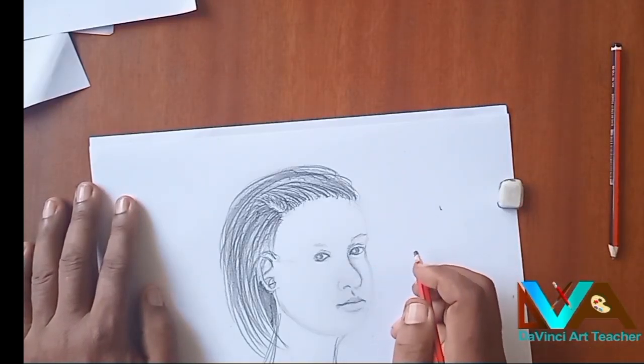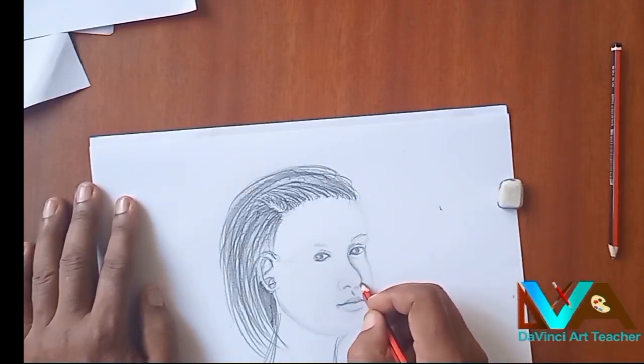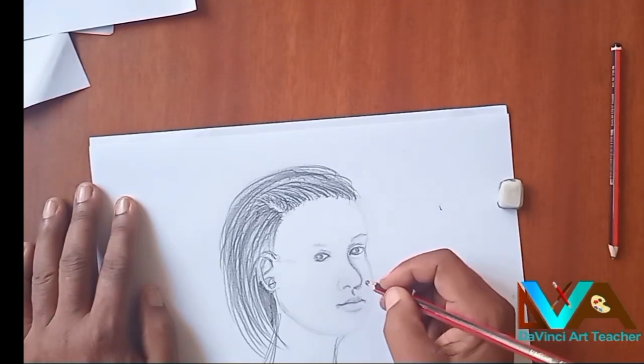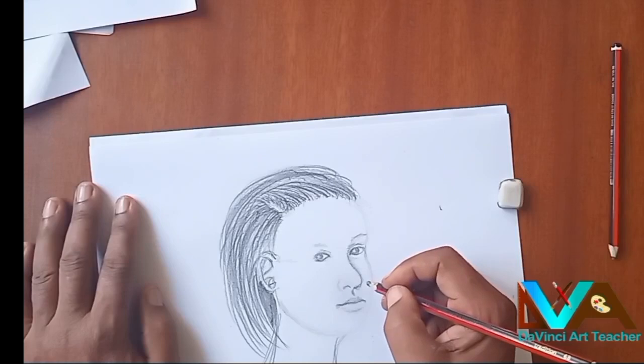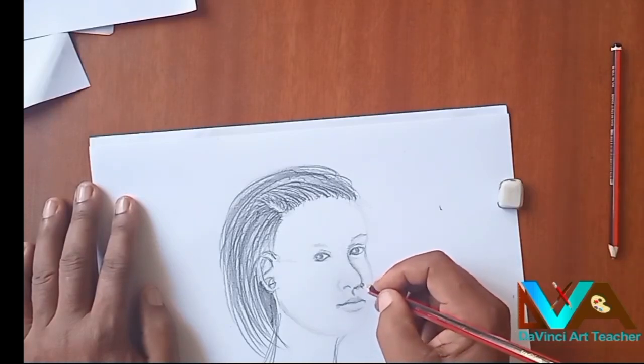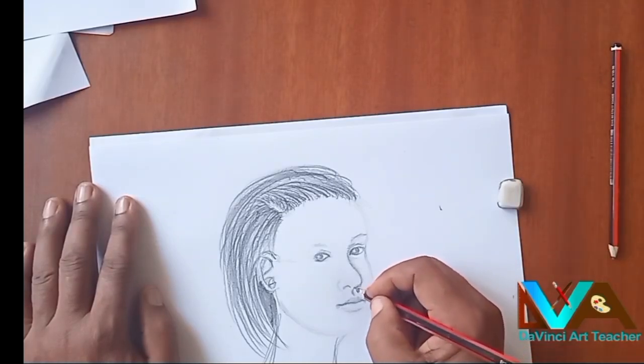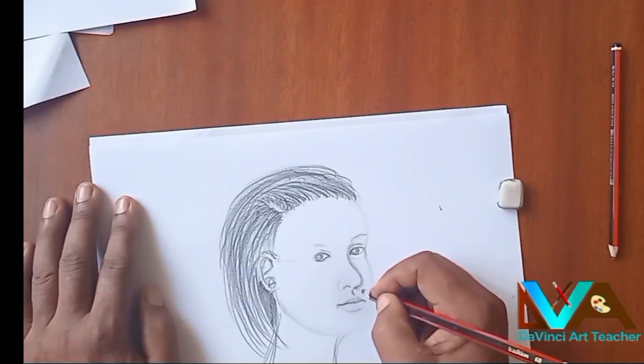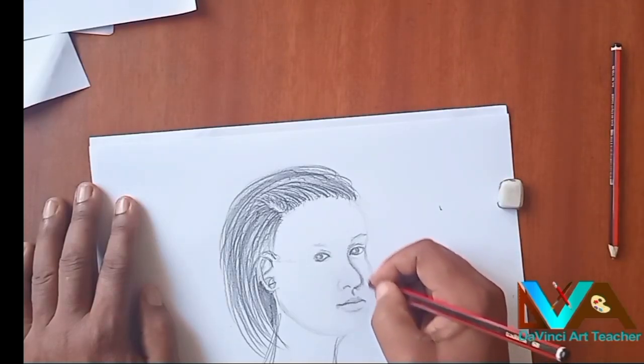Sometimes you hold your breath when you are drawing because you want to create a certain effect. That's why sometimes you have to hold your breath so that it comes out the way you want.